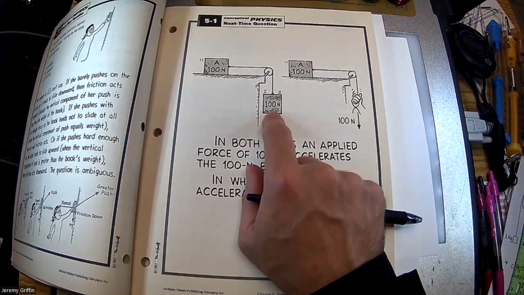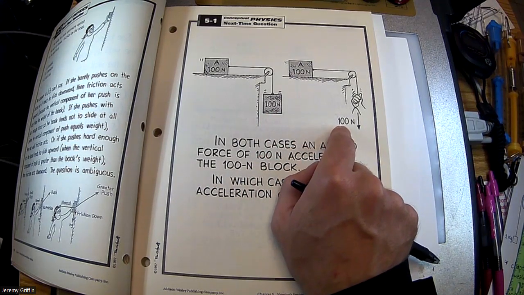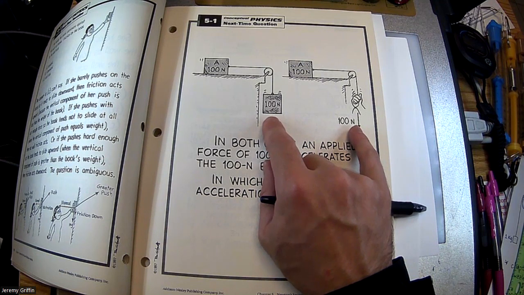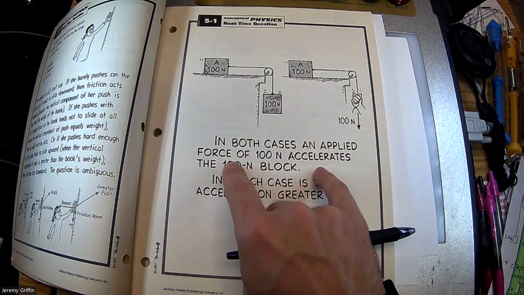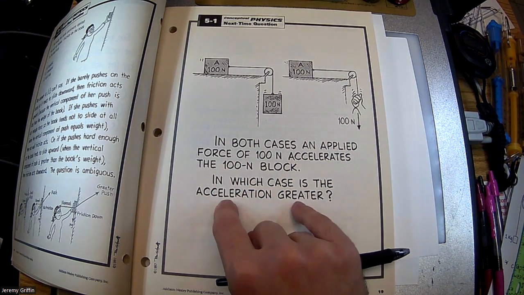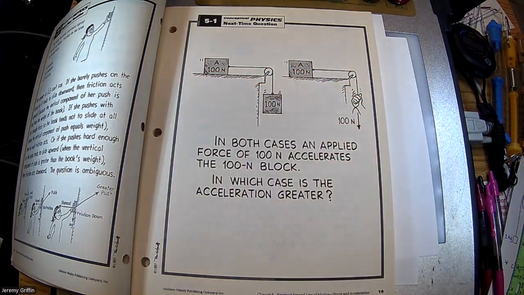Now this one says 100 Newton weight, and this one says 100 Newton pulling force. At a glance, you might think those are identical, but they're actually subtly different. They might actually have a little bit different motions. In both cases, an applied force of 100 newtons accelerates the block. In which case is the acceleration greater? If you're watching these two blocks on the top travel to the right, one of them is actually accelerating faster. Just think about that one for a few seconds. Which one's accelerating a little bit faster than the other one? It'll be a subtle difference.